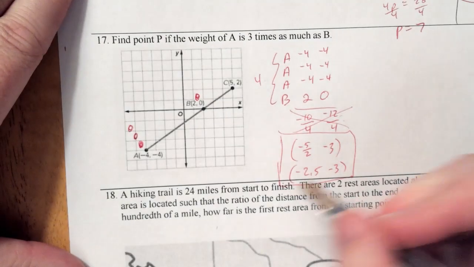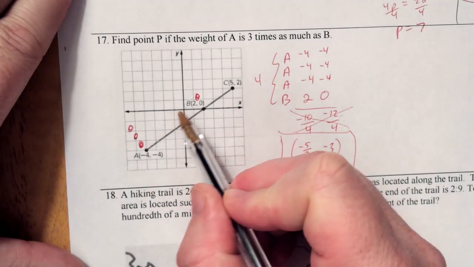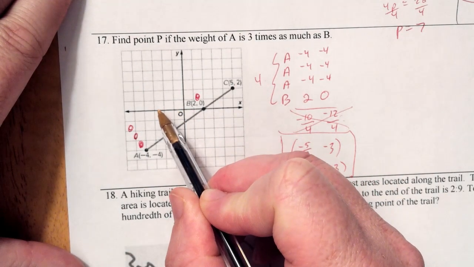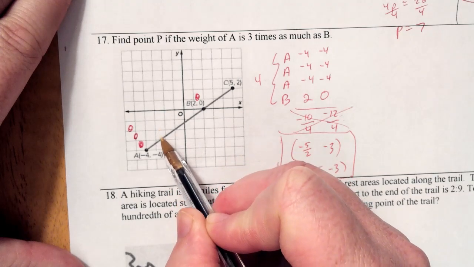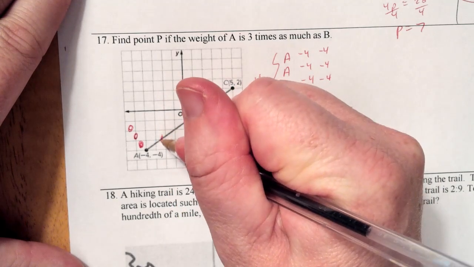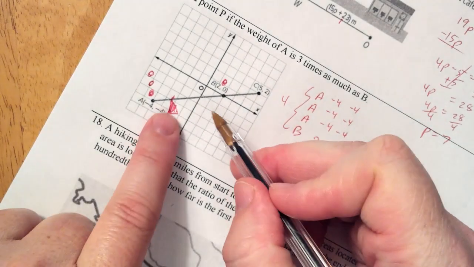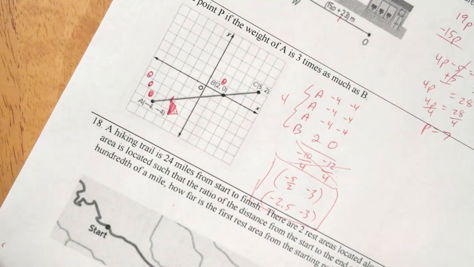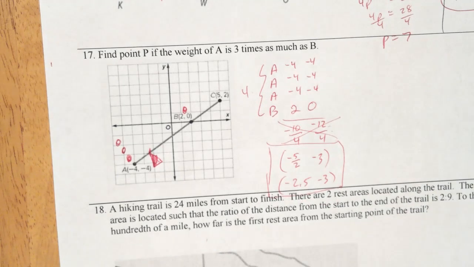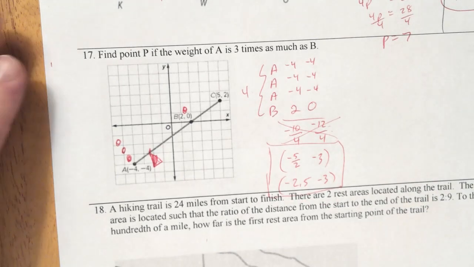And let's check if this is right. They said -2.5, so 1, 2 and a half, and then -3, 1, 2, 3. And this is on the line. And does it make sense that the fulcrum would be right there to keep it balanced? Yes, it does. And that's your final answer on that one. And that's the answer for number 17.